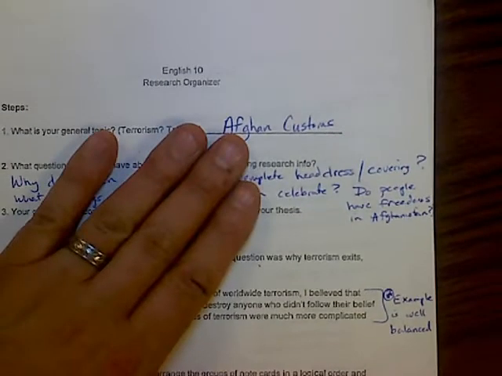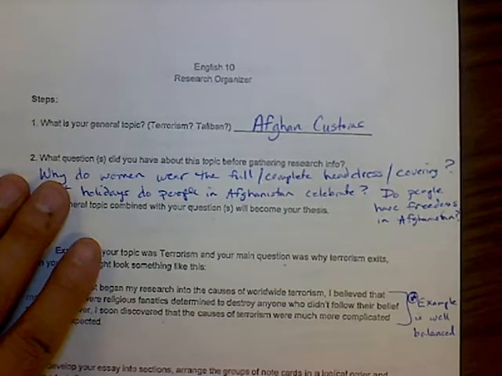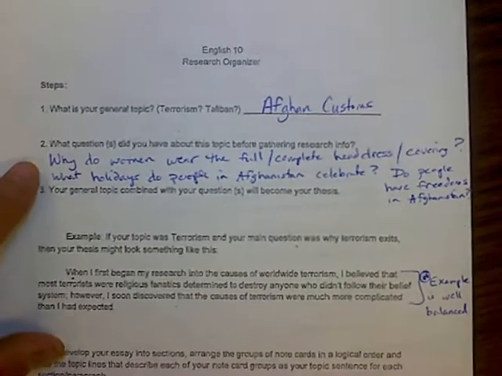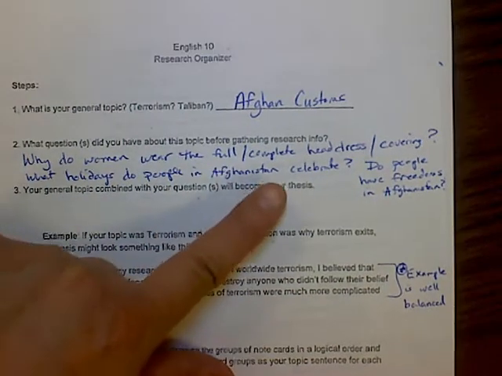I just chose Afghan customs as another general topic. And I said, what question did I have about the topic before doing that research? Well, I came up with a couple here, and I said, why do women wear the full, complete headdress or covering? So, we know that there's the burqa. There's a lot of talk about that in the last few decades, maybe even further than that. I'm just thinking from my own personal experience about women's rights in Middle Eastern culture. What is that all about?